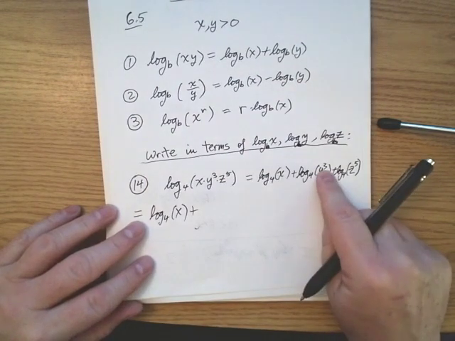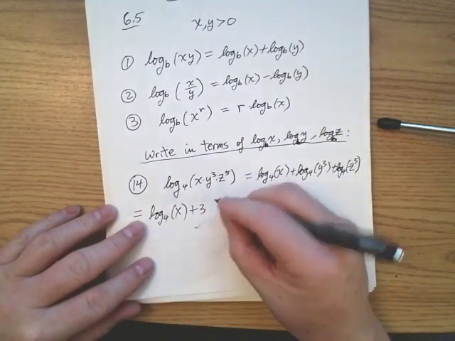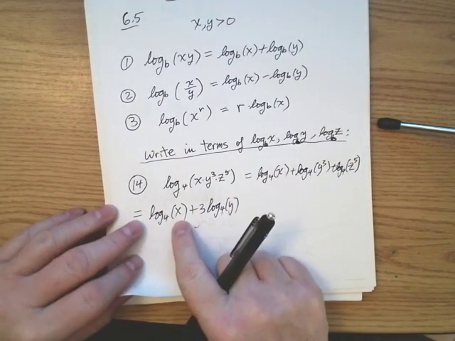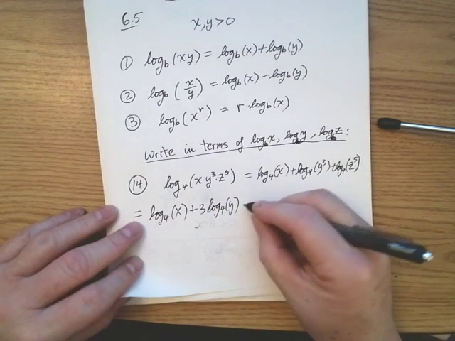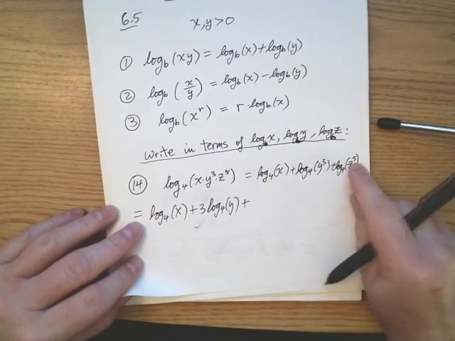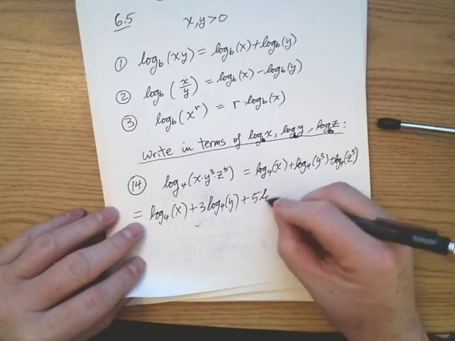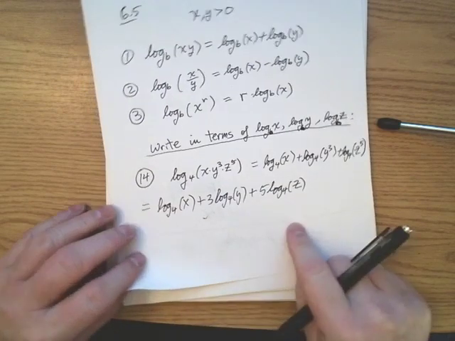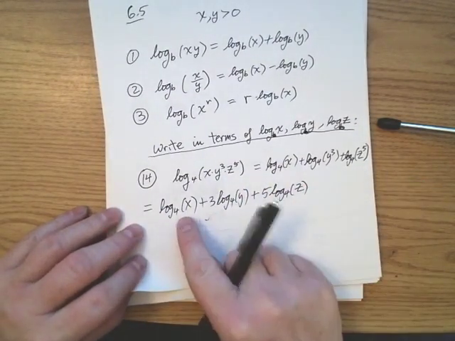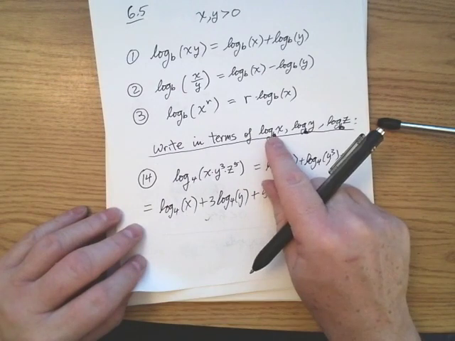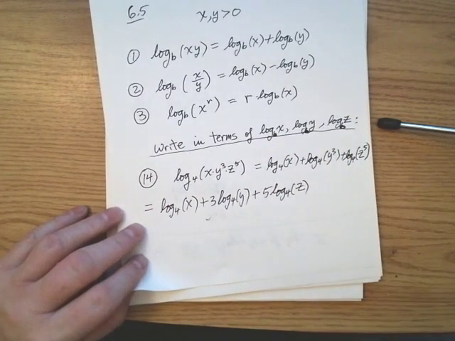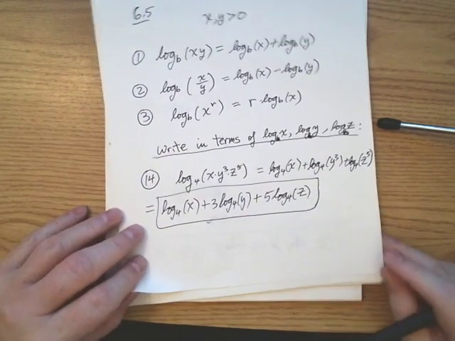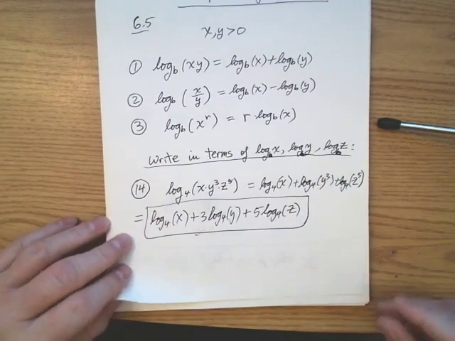So I'm going to do that right here. I'm going to take that 3 up front. That's log base 4 of y. By the way, if you want to drop these parentheses when you're doing this, you can do so. How about this? The 5 would come out by the same reasoning. So the point is, the only thing we're taking logarithms of here in the end are logarithms of x, y, and z. So this is what we want for our final answer. So box in your final answer there.